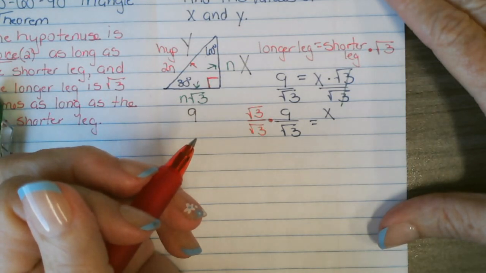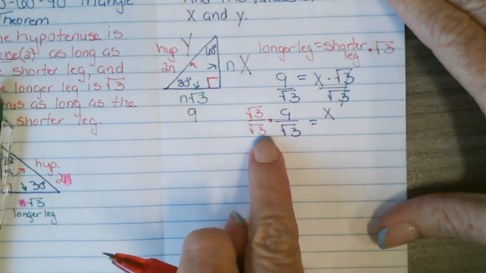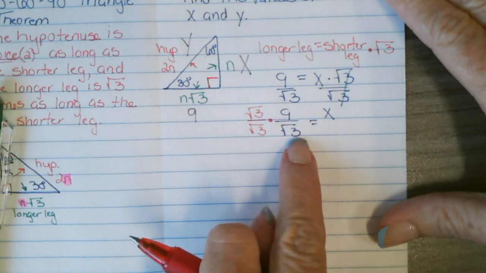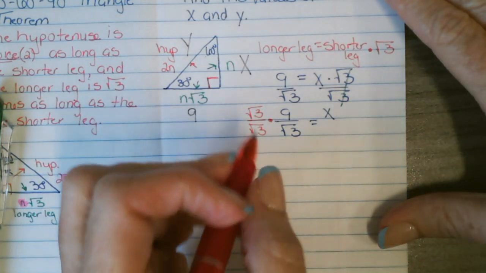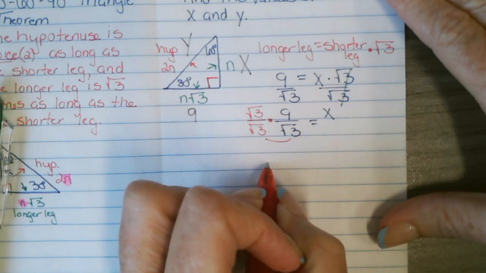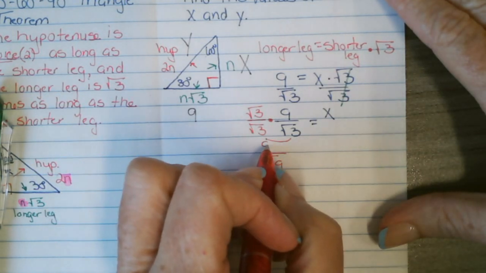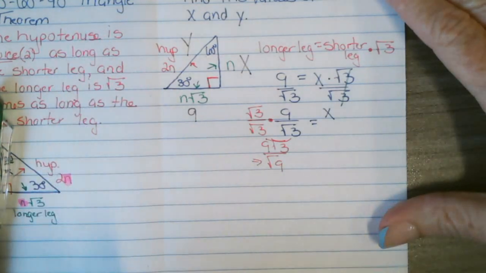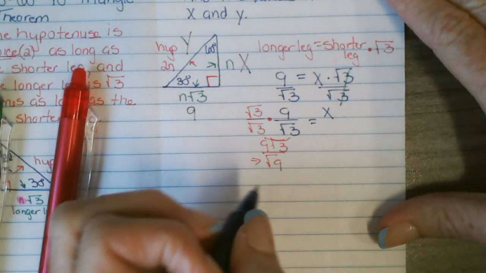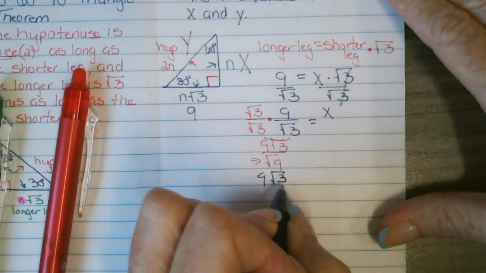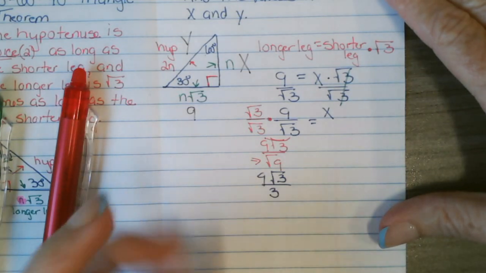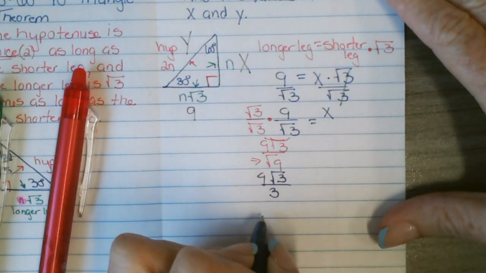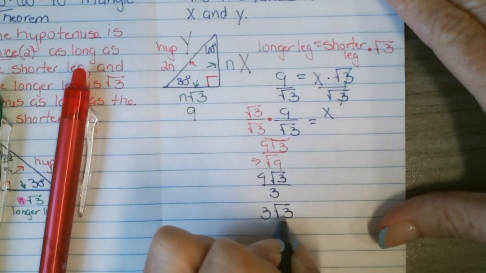Because what happens when you multiply 3 times 3, it gives you 9, which is a perfect square. And this is where we had the lesson on perfect squares. So this right here becomes the square root of 9, and it becomes 9 over square root of 3. This right here is a perfect square, so it's literally going to come out to 9 square root of 3 over 3. The last thing you have to do is reduce. 3 goes into 9 3 times. All right, so your answer is going to be 3 square root of 3 equals x.